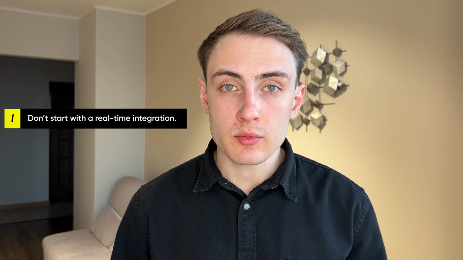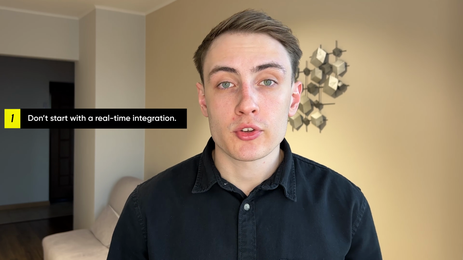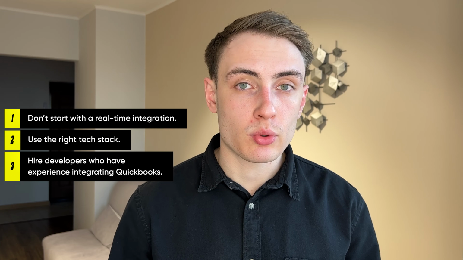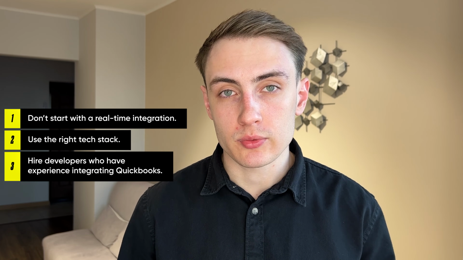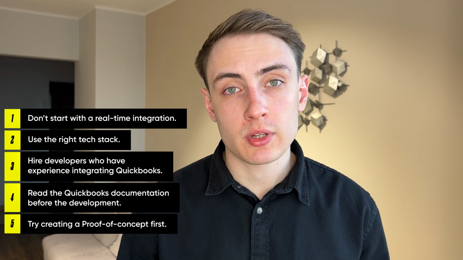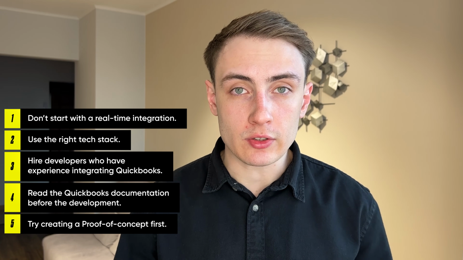If we decide to onboard an additional 1,000 companies or whatever number we want tomorrow, we can do this without any risks and issues. To sum up, don't start with real-time integration if you need to broadcast data from numerous reports from QuickBooks. Use the right technical stack and developers who have experience integrating QuickBooks. Read the QuickBooks documentation and try creating a small proof of concept before you start building your final solution.